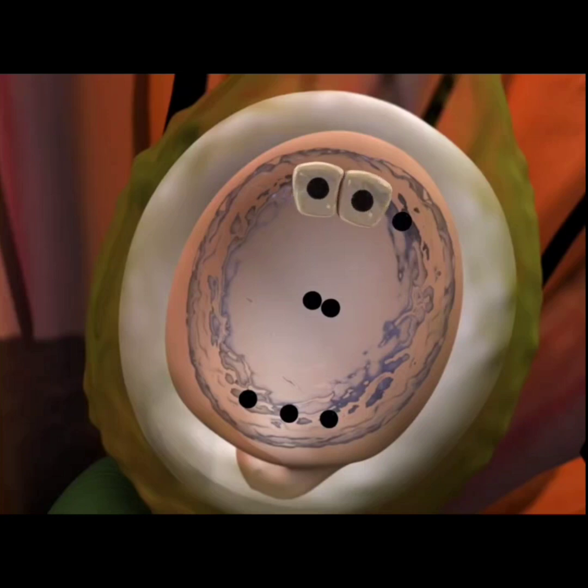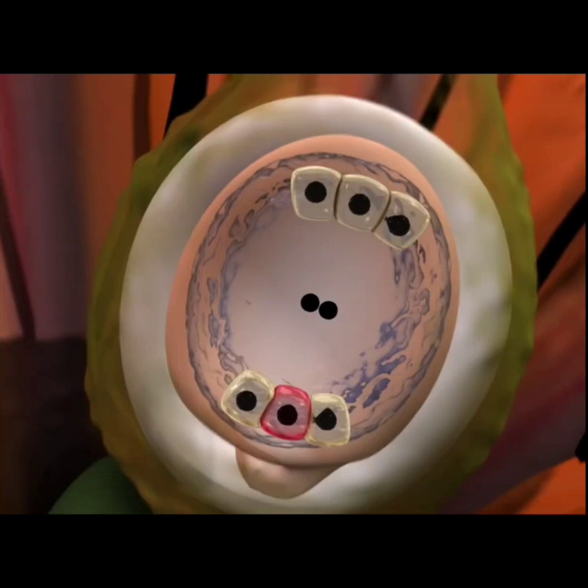3 cells named antipodal cells form opposite the opening of the ovule, known as the micropyle. Another 3 cells form above the micropyle. 2 of these are synergids, and the other is the egg cell. This leaves 2 nuclei in the center of the ovule. These central nuclei remain together in one large cell. It is the egg cell and this central binucleate cell which will eventually become part of the double fertilization event.